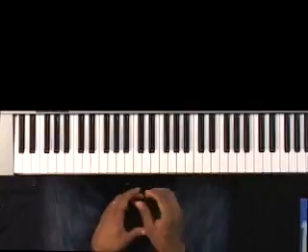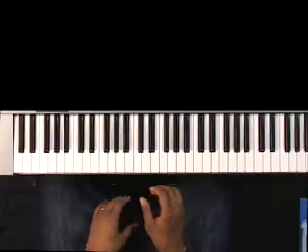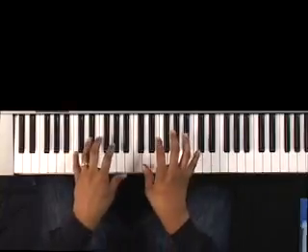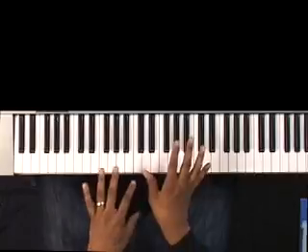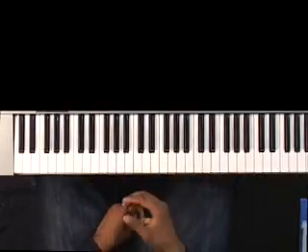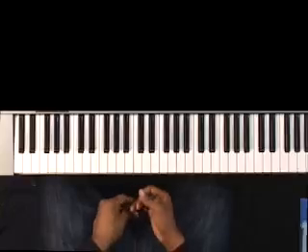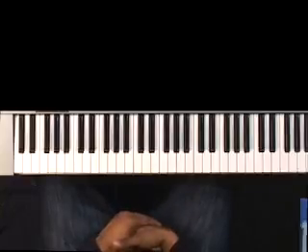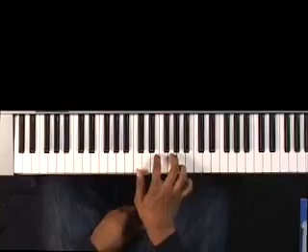Later on we'll get to inversions of these chords, and we'll get to larger voicings of 5 and 6 and 7 notes and more of these voicings. But for right now, go through all your keys and figure out the 7 possibilities of 7th chords for each major triad.